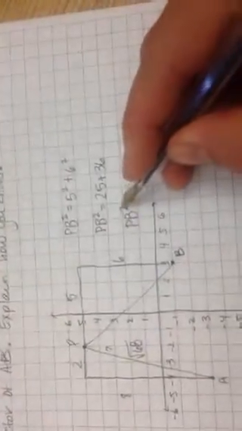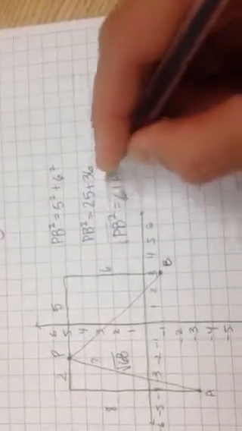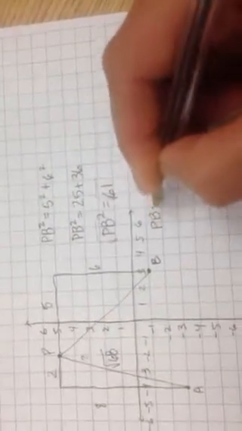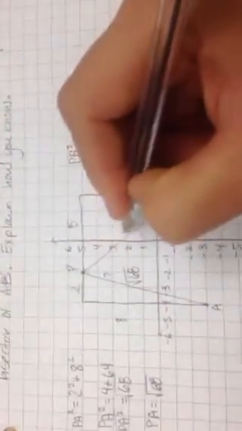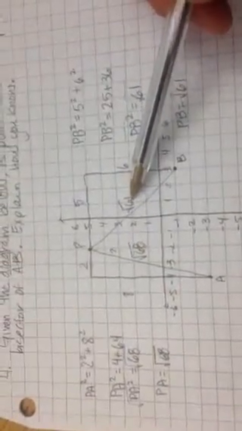Okay, so now to solve for PB, take the square root of both sides, and PB is equal to the square root of 61. Okay, the square root of 68 is not equivalent to the square root of 61.